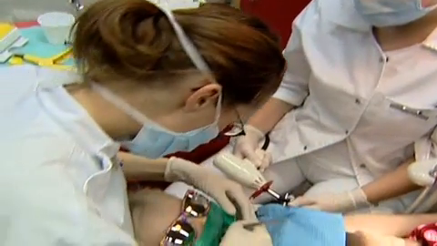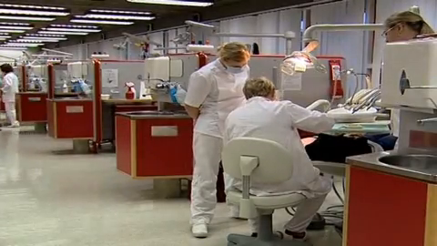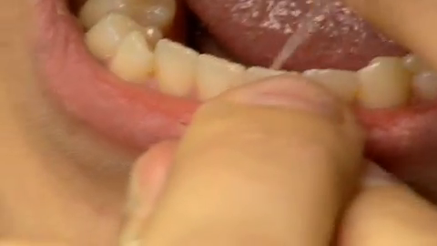Regular dental checkups are a vital aspect of dental care and treatment. The frequency of checkups varies from person to person in accord with their risk level, but visiting the dentist at least once a year is recommended.